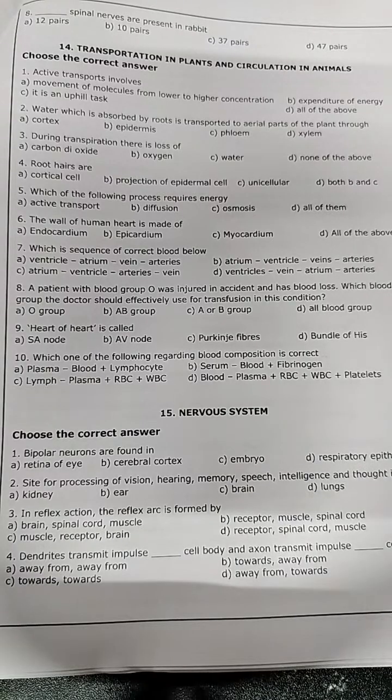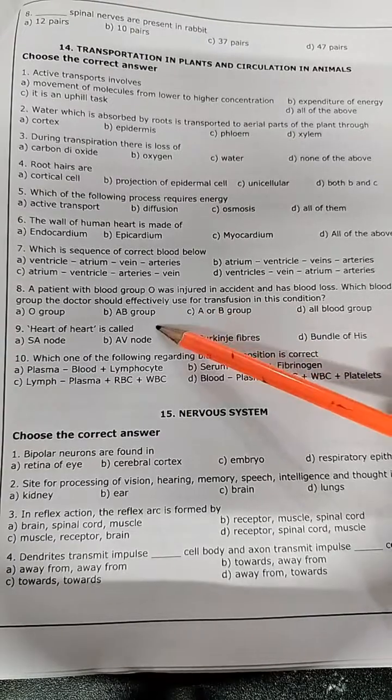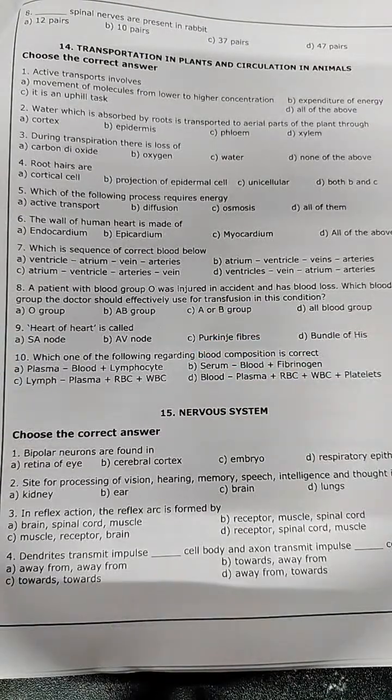Very good. All of you have answered it right. The answer is option D. Blood, plasma plus RBC plus WBC plus platelets. Ninth question. Heart of heart is called.